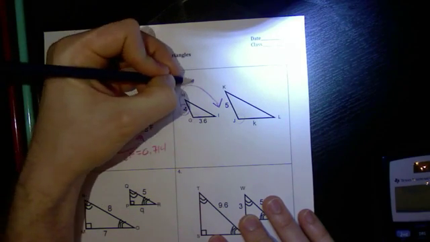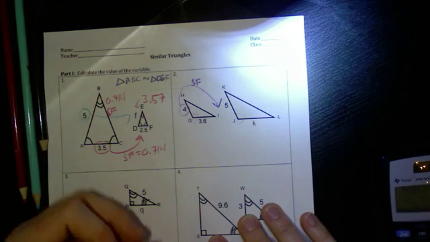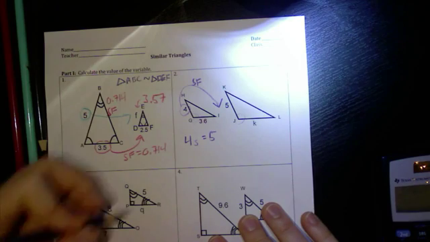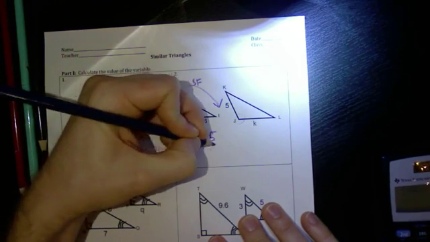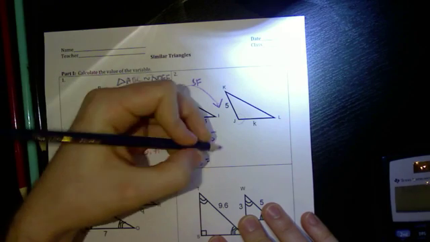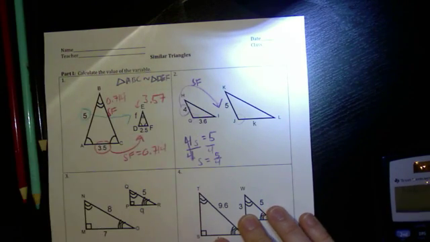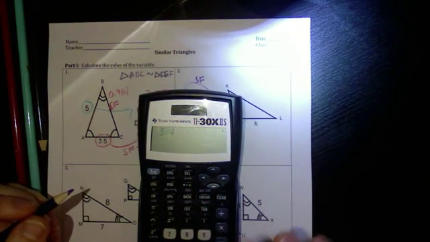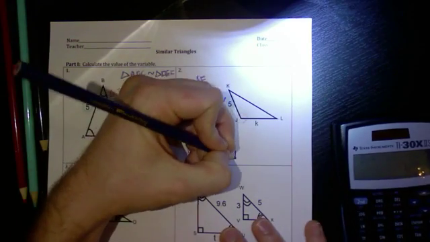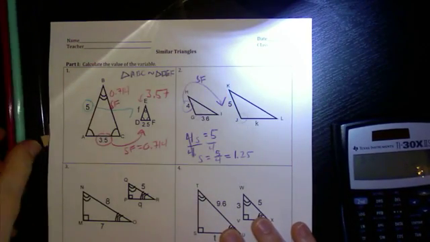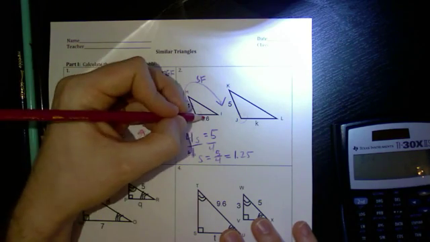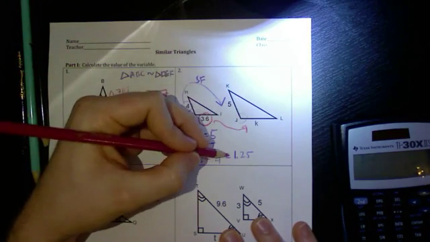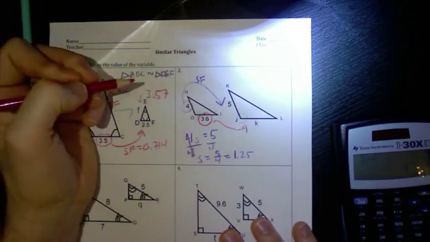So I've got 4 times some scale factor gets me to 5. So 4 times S equals 5. I'll find out what S is. Sorry, divide both sides by 4. I get my scale factor S is either equal to 5 over 4, or if I want to plug that into the calculator, 5 divided by 4 gets me 1.25. Well, I've got my scale factor. I've got what I'm starting with, 3.6. So I can just multiply 3.6 times the scale factor that I found, and that will get me K.